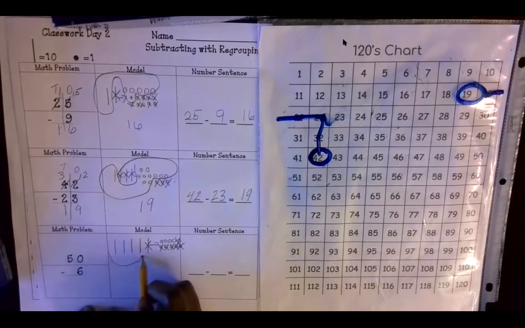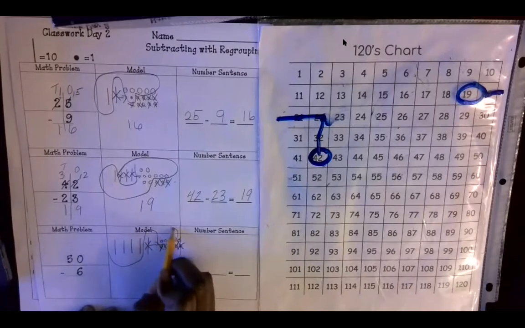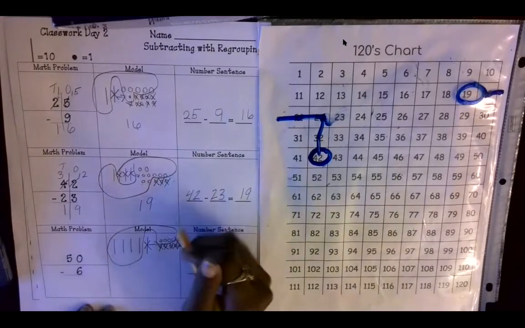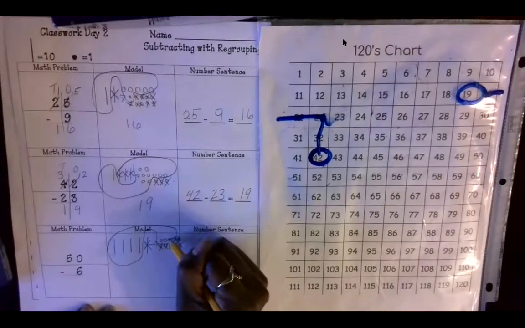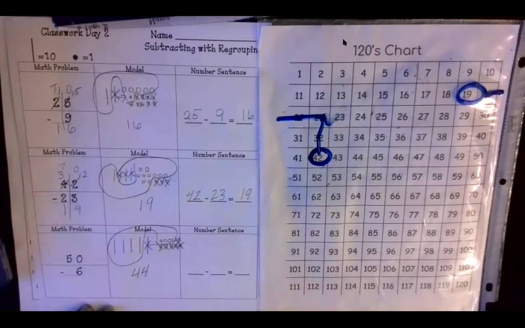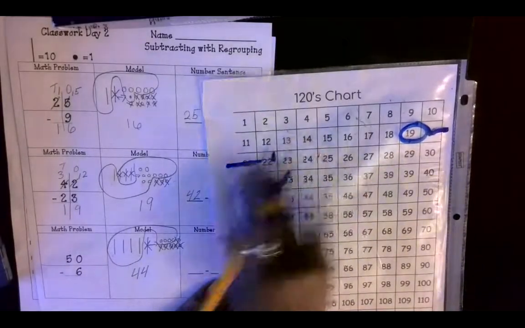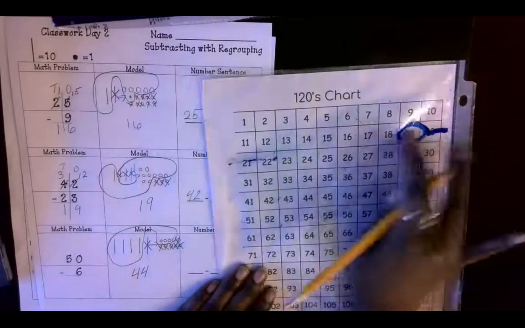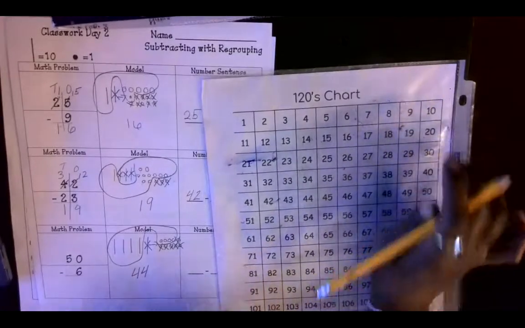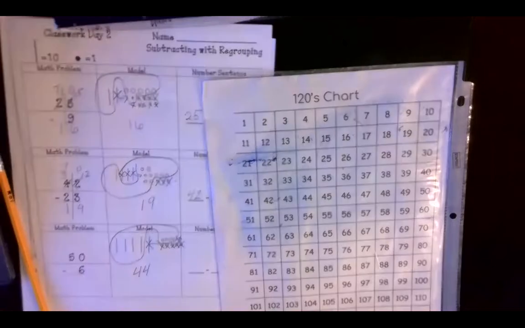Let's see what we have left. All right, we have 10, 20, 30, 40, 41, 42, 43, 44. All right, let's check it on our hundreds chart. Woo, I know you guys can do this. Remember, if the algorithm, the math problem, is too hard, just do the model, okay?